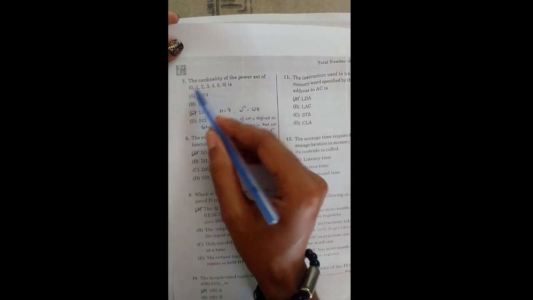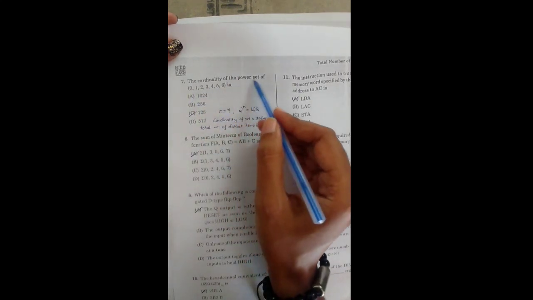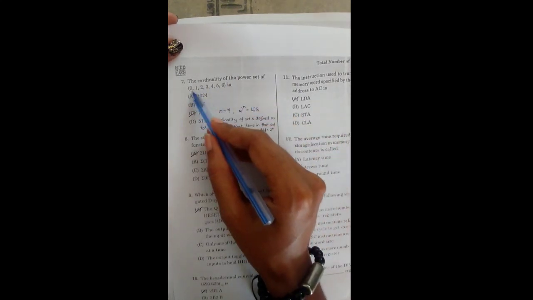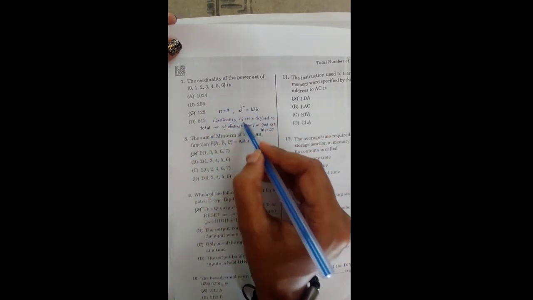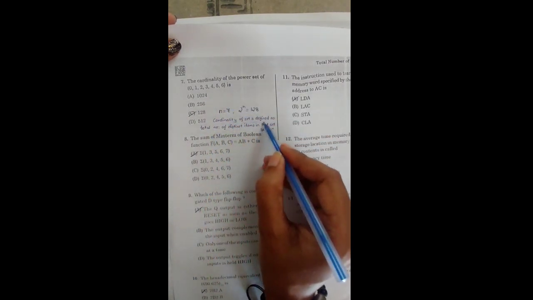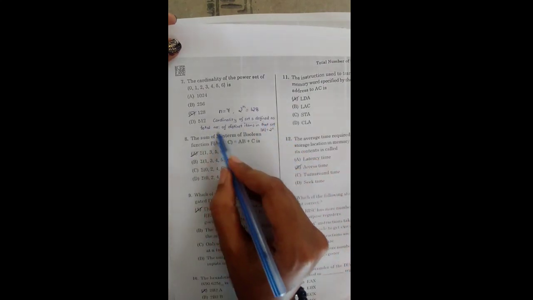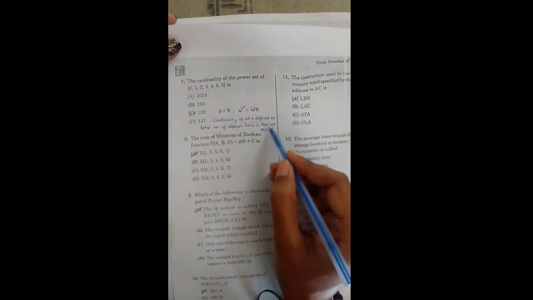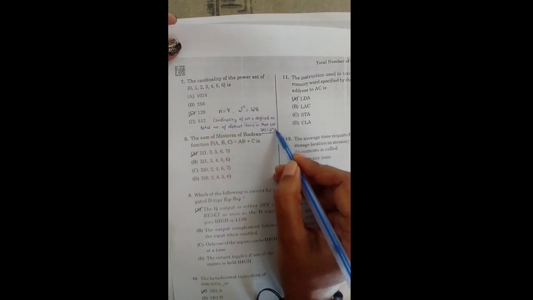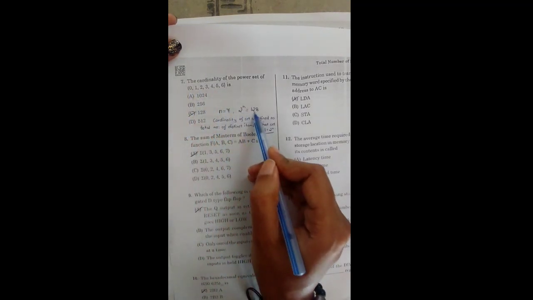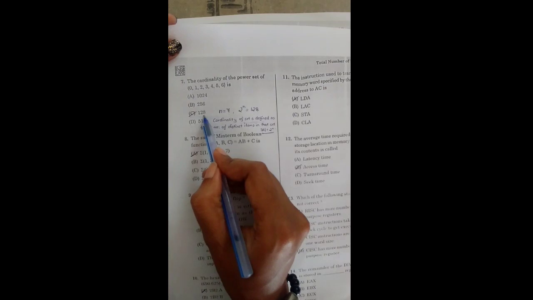Question number 7. The cardinality of the power set of {0, 1, 2, 3, 4, 5, 6} is... Here the cardinality of a set S is the total number of distinct items in that set, and the formula is 2 to the power n. Here n is 7 because there are the numbers 0 to 6, so 2 to the power 7 is 128. So the correct answer is option C, 128.